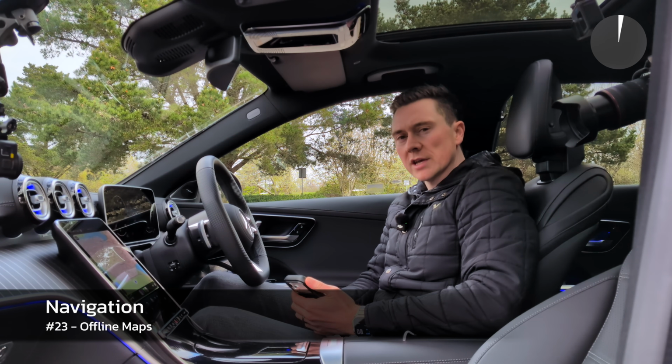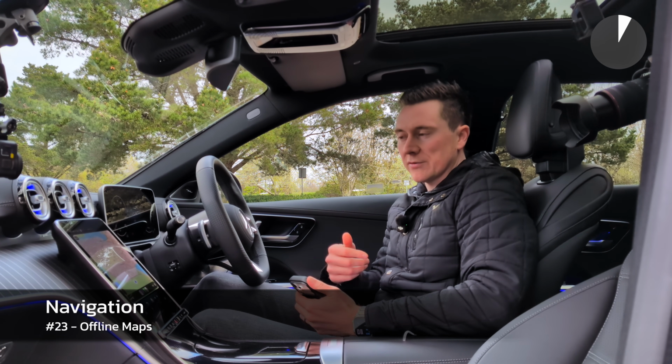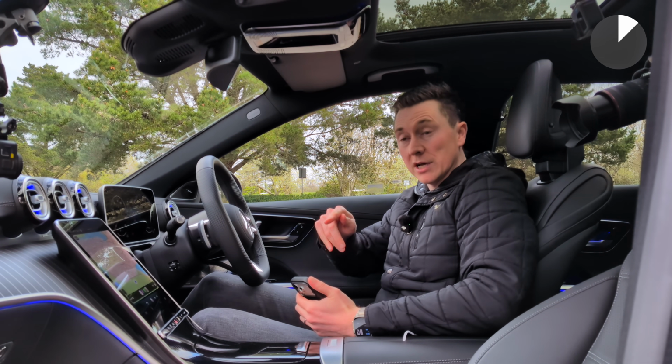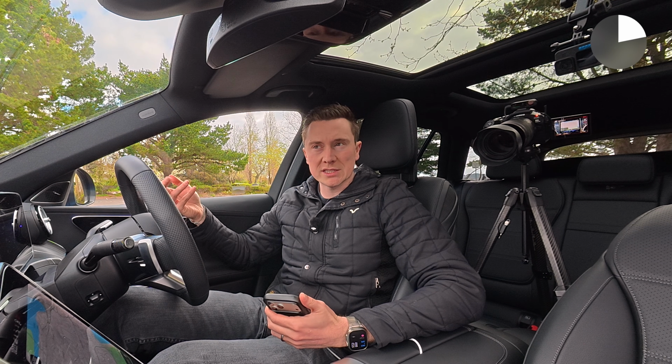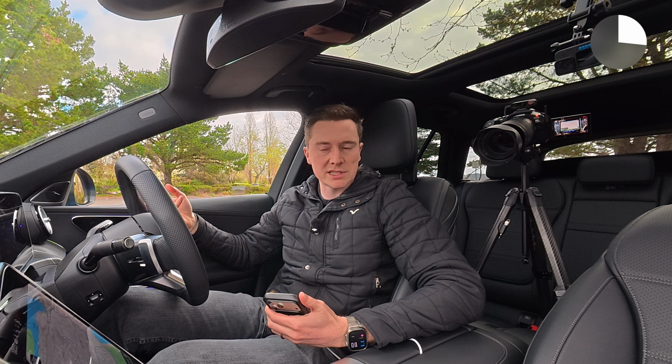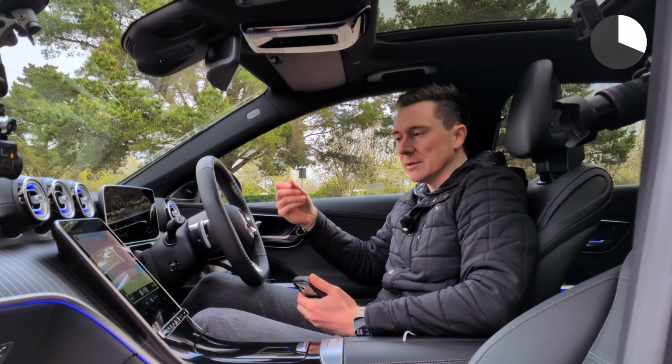A very useful thing again with Apple Maps and Google Maps is having the ability to have your maps downloaded offline because, again, network infrastructure isn't always the best. You don't always get the best mobile phone signal, and quite often it's when you need it the most. Could be a car park underground or it could be in the middle of nowhere. That's usually when you need the sat-nav.